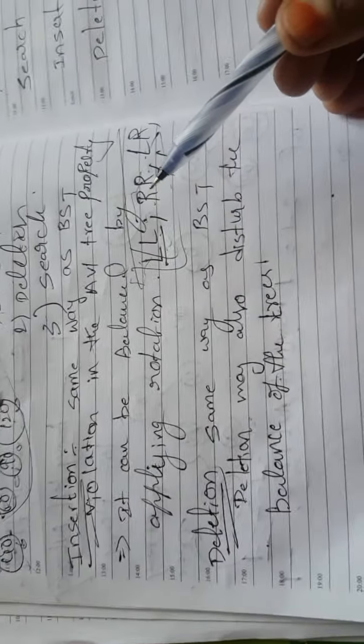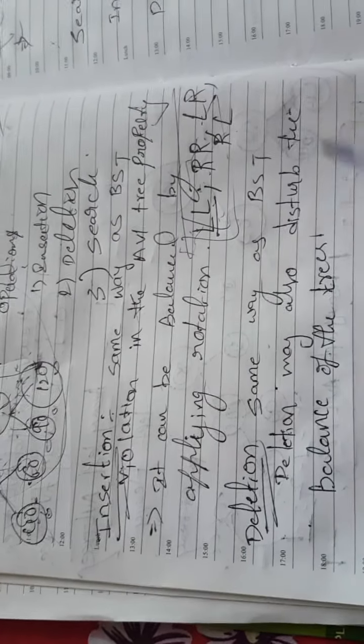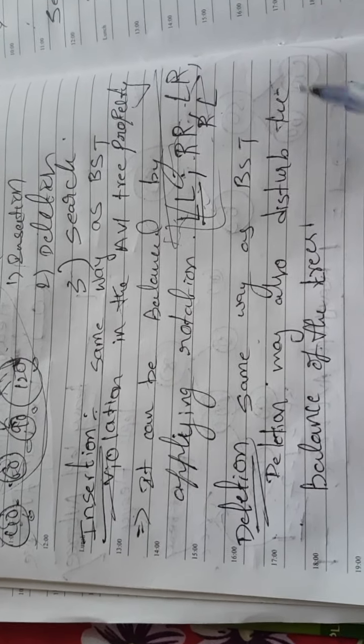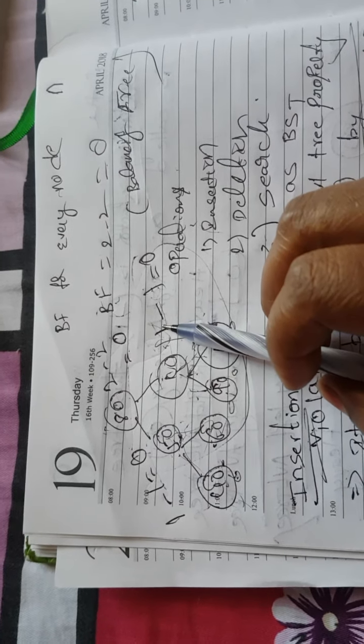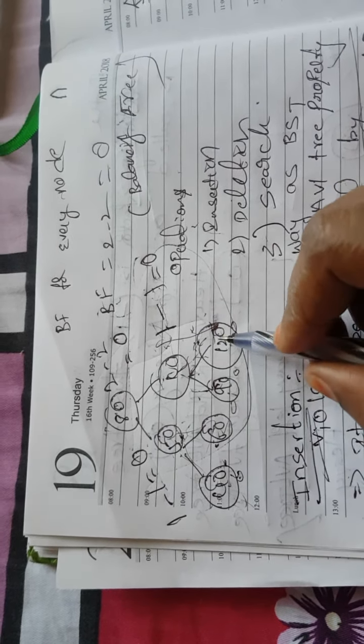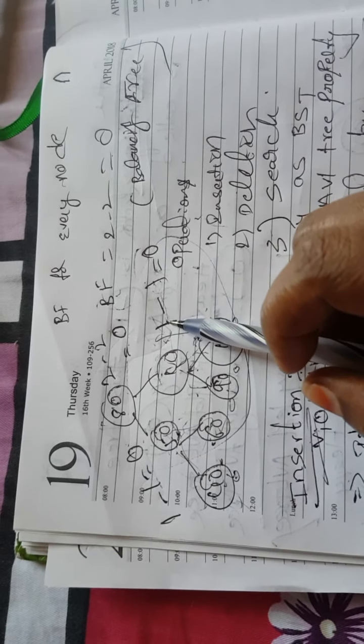Like that, the deletion operation is also the same as in a binary search tree, but deletion may also disturb the balancing of the tree. Suppose here I have a balanced AVL tree. Suppose I want to delete the 120, then it disturbs the balancing factor, no?